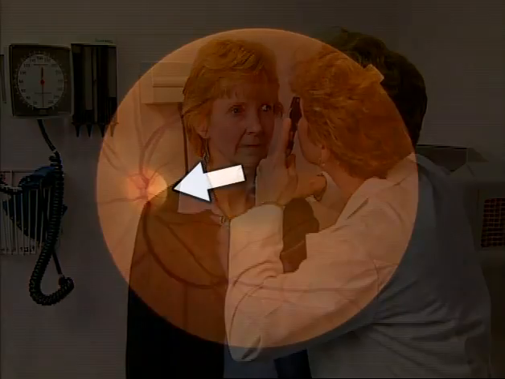You should be positioned so that your eyes and the patient's eyes are at approximately the same level. Ask the patient to look straight ahead. When looking at the right optic nerve, you should look through your right eye. And when you're looking at the patient's left optic nerve, you should use your left eye. The ophthalmoscope should always be between you and the patient.